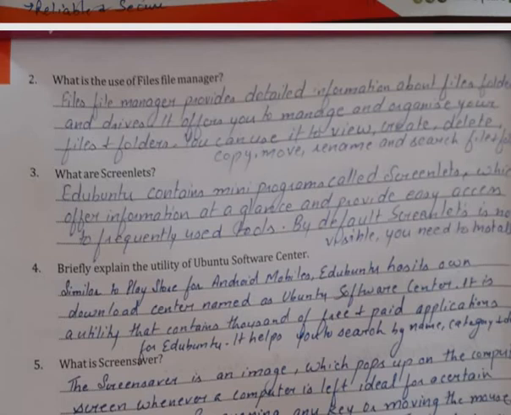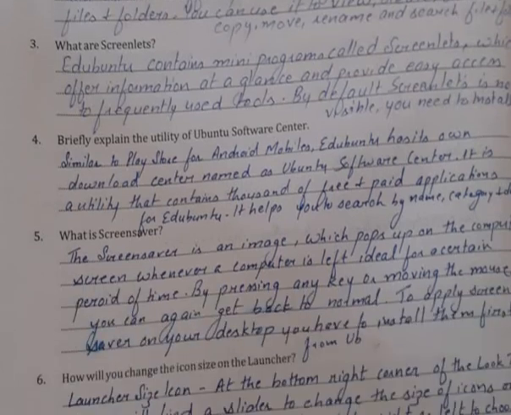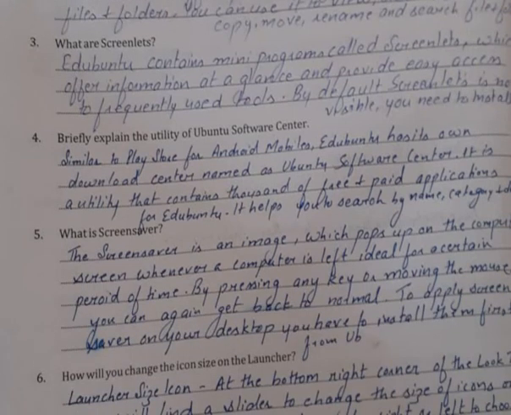What are screenlets? Children, you have to remember all these answers, remember them properly. Okay? What are screenlets? Edubuntu contains mini programs called screenlets, which offer information at a glance and provide easy access to frequently used tools. By default, screenlets are not visible. You need to install them. You have to install screenlets. Okay? Understood? Briefly explain the utility of Ubuntu Software Center.